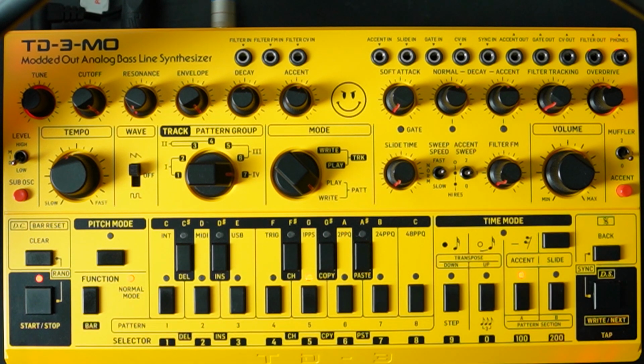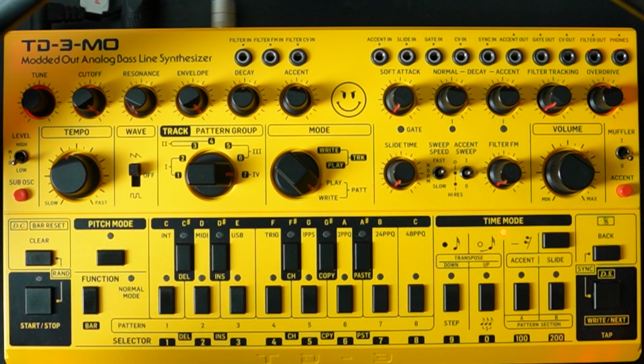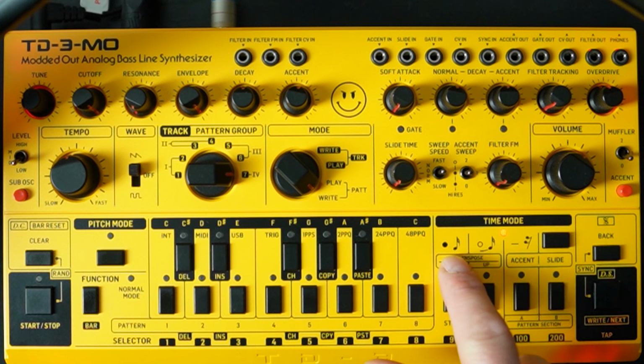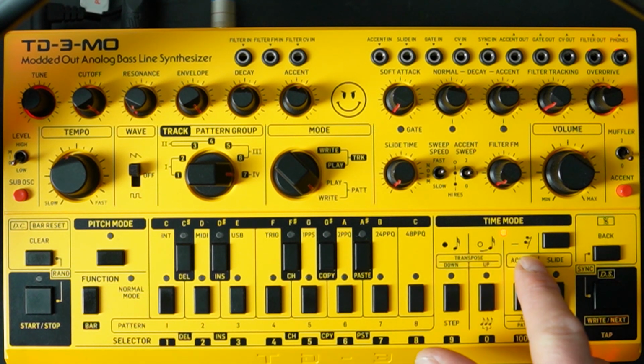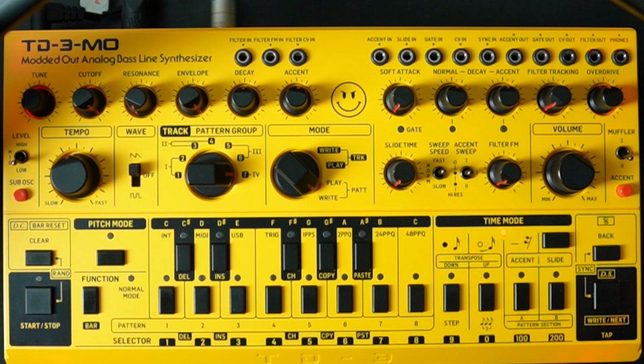So let's press play. So you can see it being triggered, no sound, but that's because you've got to tell it whether you want it to be a note, tie or rest, and that's from these 3 buttons here. It will give you either a note, a tie or a rest.